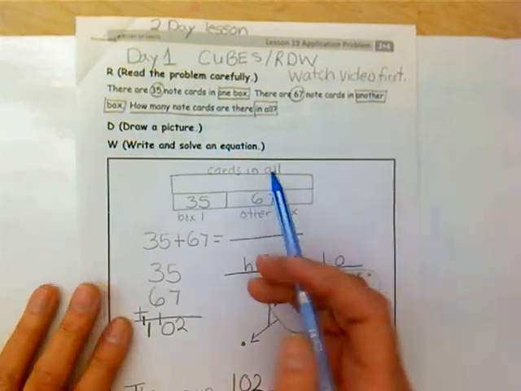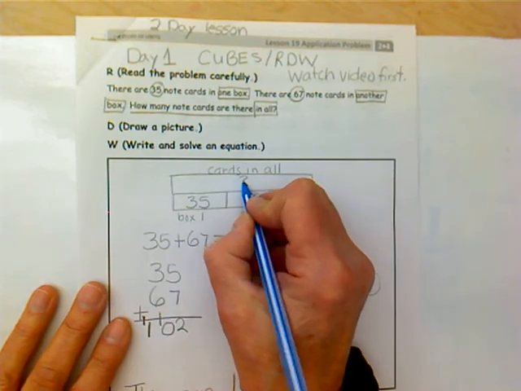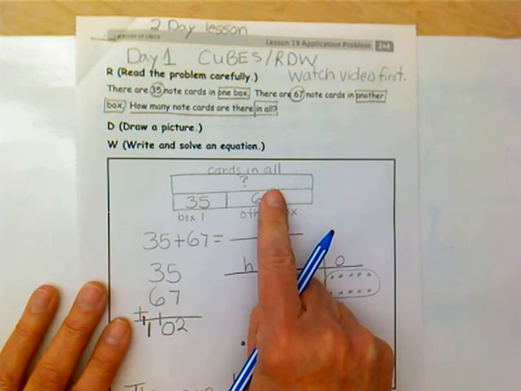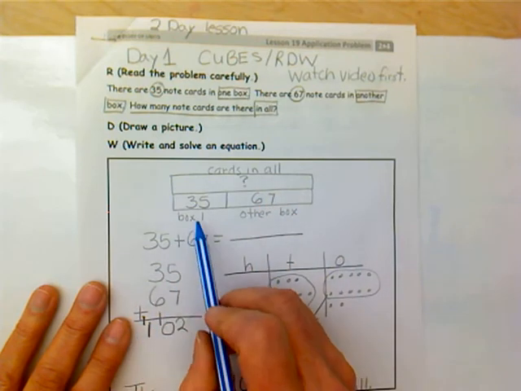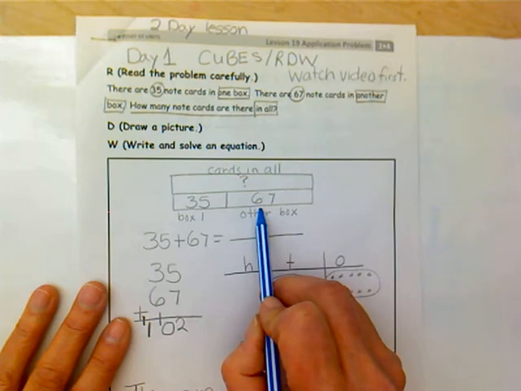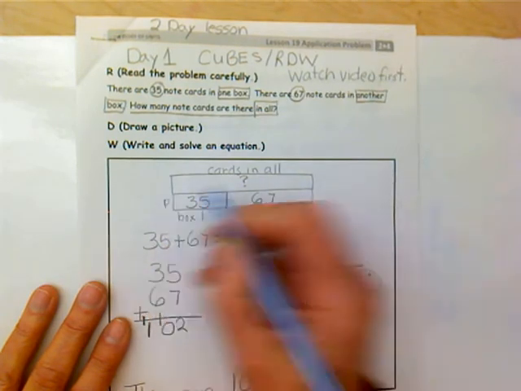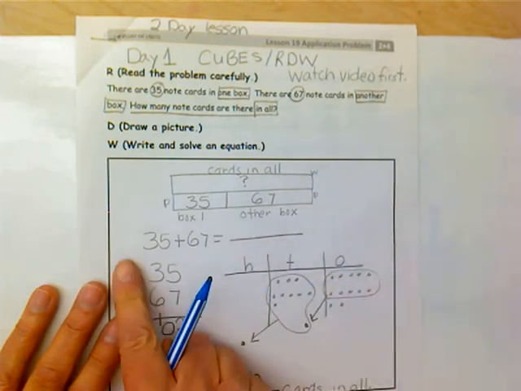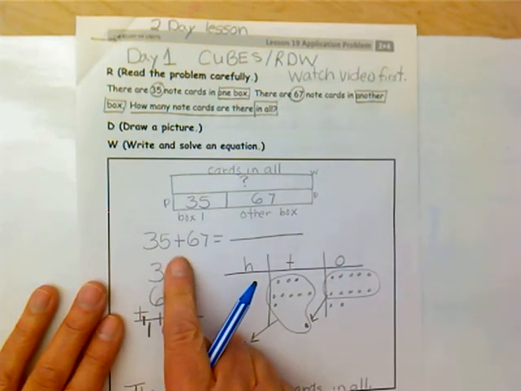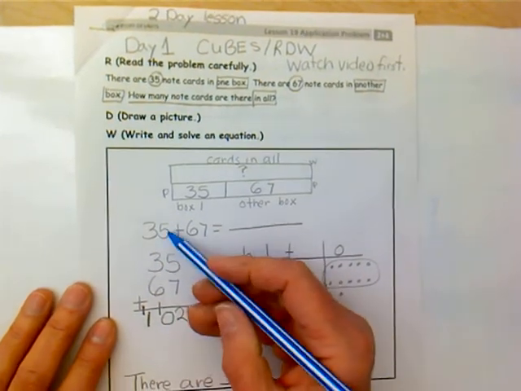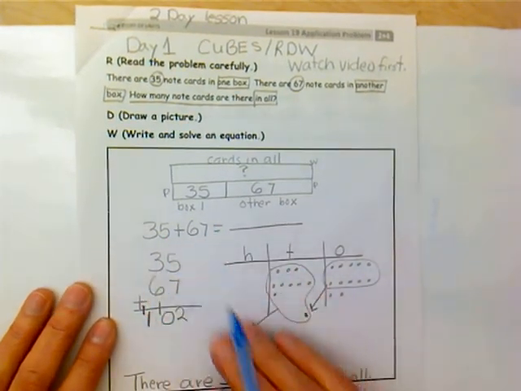So I've drawn a tape model, and I am looking for how many cards were there in all. What did I know? I knew that there was 35 in the first box and 67 in another box. So I have a part, and I am looking for the whole. I wrote out my equation as 35 plus 67 equals the unknown. I've set that up in a vertical form.